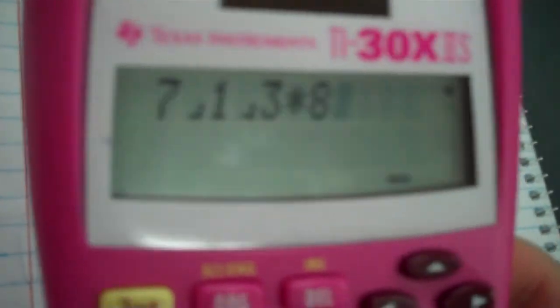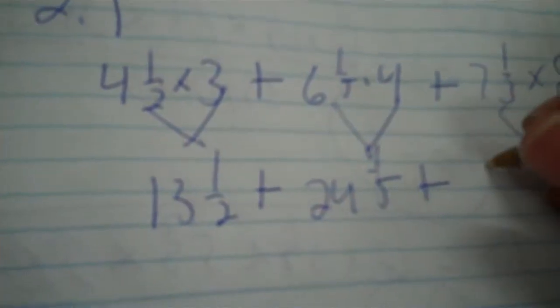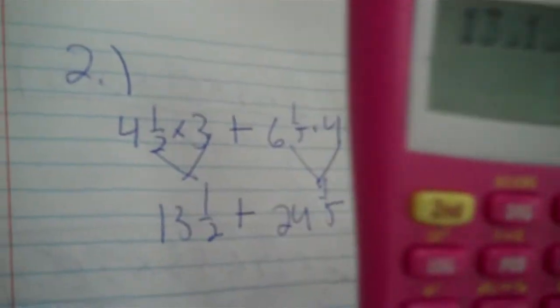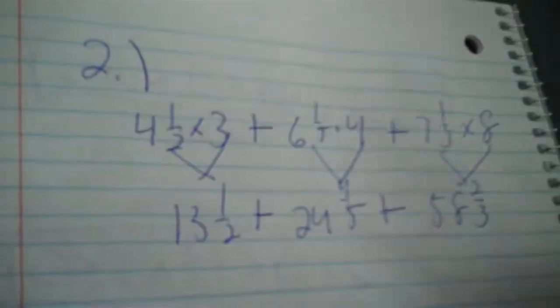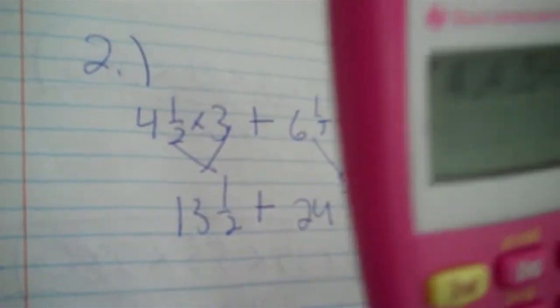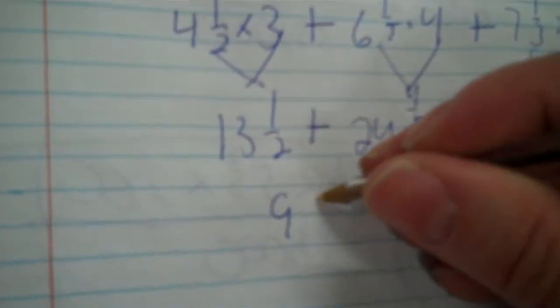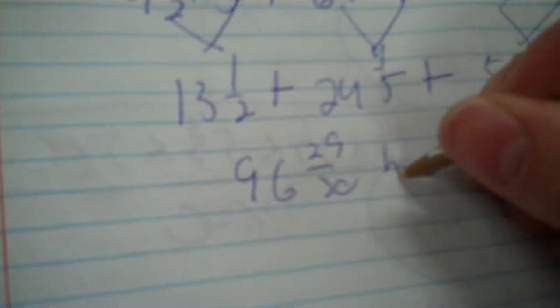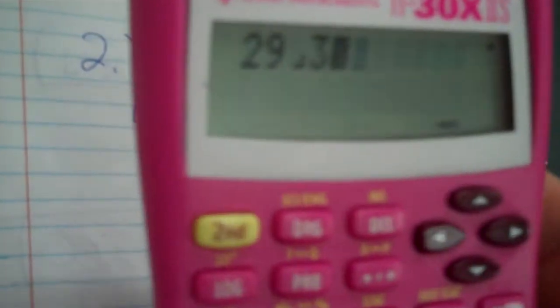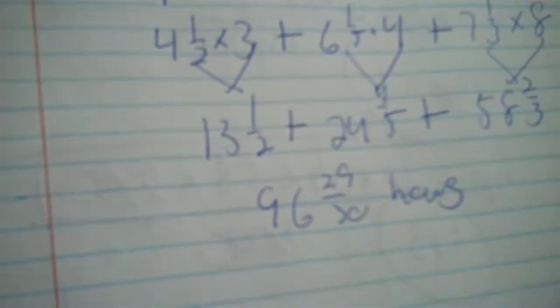plus 7 1/3 times 8, 58 2/3. I'm going to add. So 13 1/2 plus 24 4/5 plus 58 2/3. Okay. 96 29/30 hours. If you want to find how many minutes that is, you can take your 29/30 times 60, 58 minutes. 96 hours, 58 minutes. You can leave it like that though.